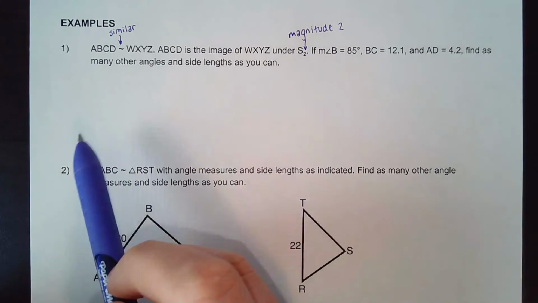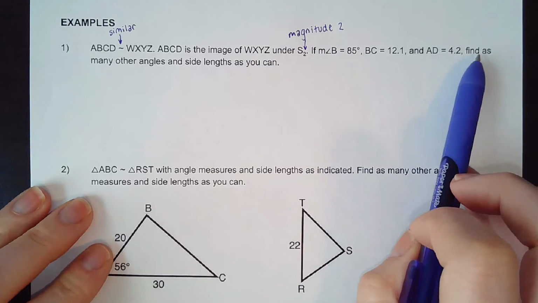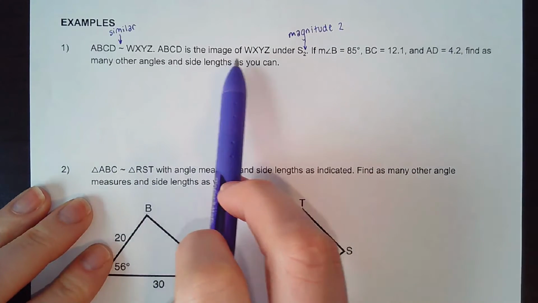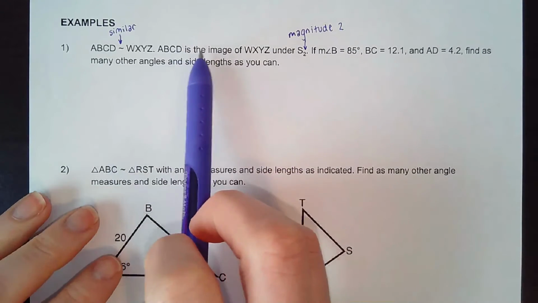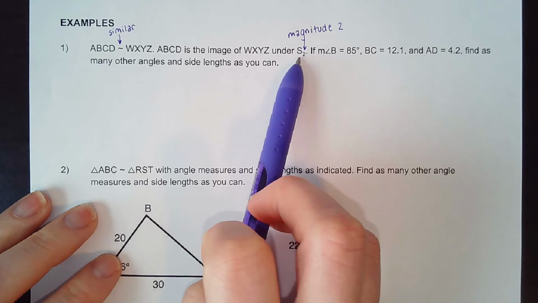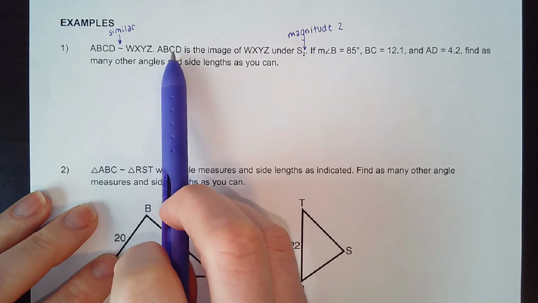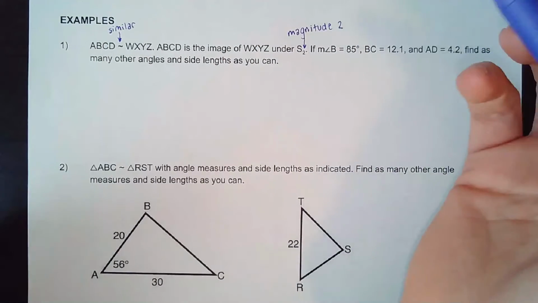So I'm going to draw a picture to maybe help me, because here we're given an angle and we're given a couple sides and we're asked to find other angles and sides. So I'm going to draw a picture to kind of help me approach this problem. I do know that ABCD is my image. And we did a size change of 2. So since ABCD is the image, I know that this one should be larger than this one. So I'm just going to draw any 4-sided figure.